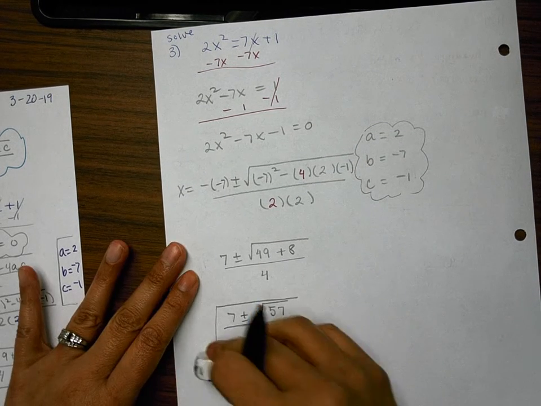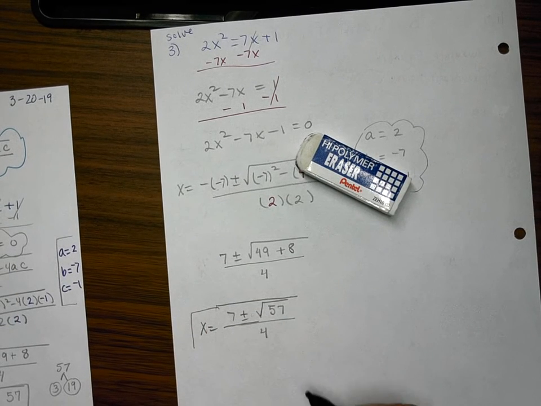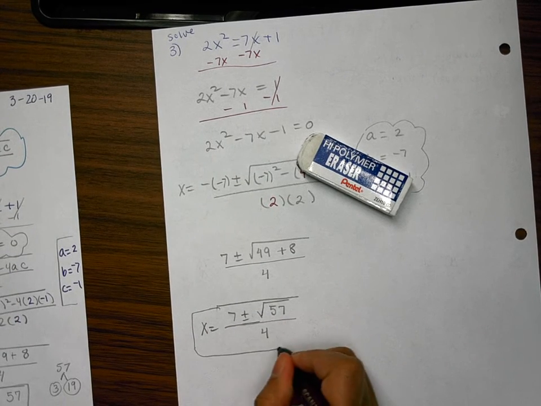X equals 7 plus or minus root 57 over 4.